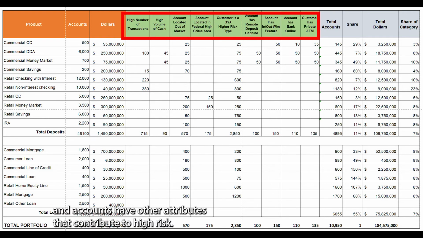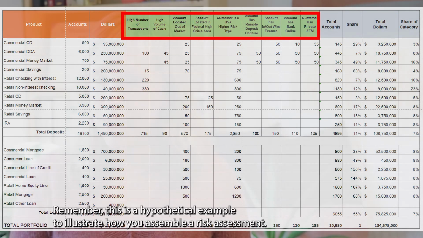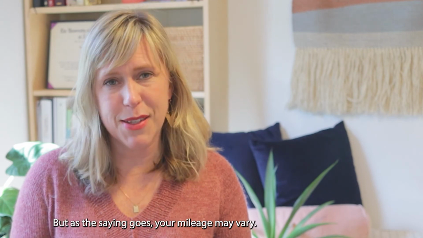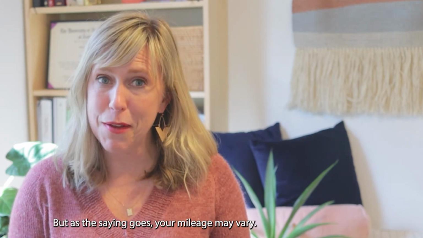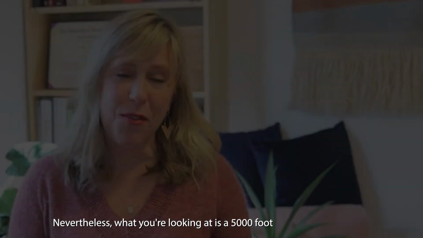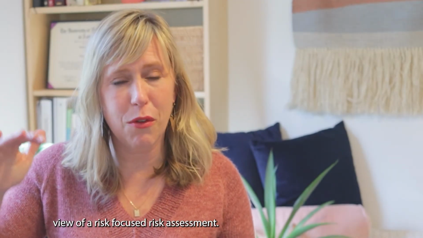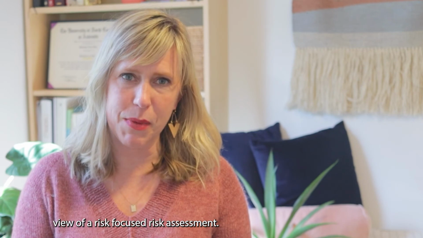These customers and accounts have other attributes that contribute to high risk. Remember, this is a hypothetical example to illustrate how you assemble a risk assessment. As the saying goes, your mileage may vary. Nevertheless, what you're looking at is a 5,000-foot view of a risk-focused risk assessment.